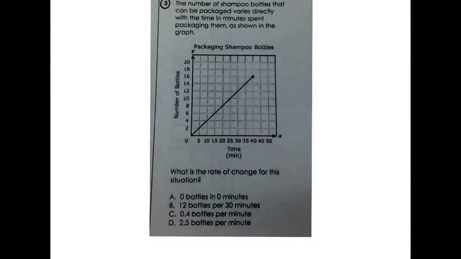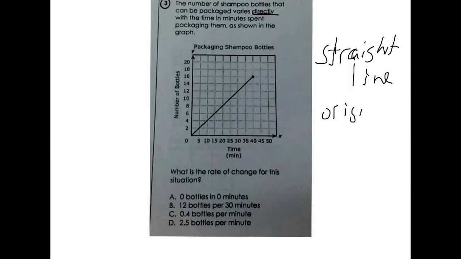Alright, number 3 on the test says the number of shampoo bottles that can be packaged varies directly with the time in minutes spent packaging them, as shown in the graph below. It's a direct variation. And we can tell it's a direct variation because, remember, the rules for direct variation were straight line and then origin. So it had to be a straight line, it had to go through the origin. So this is definitely a straight line. It does go through the origin.